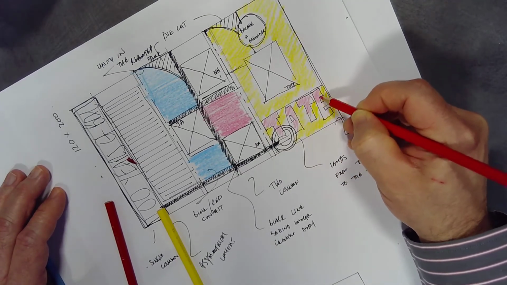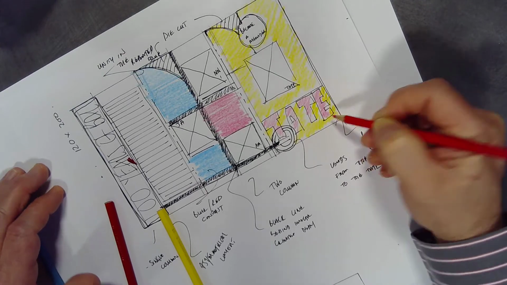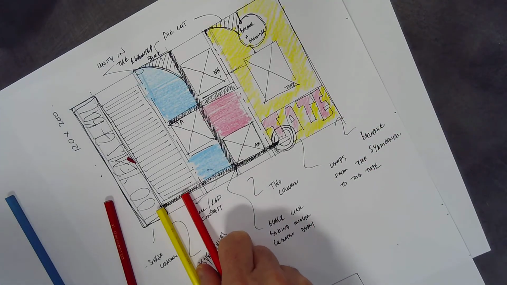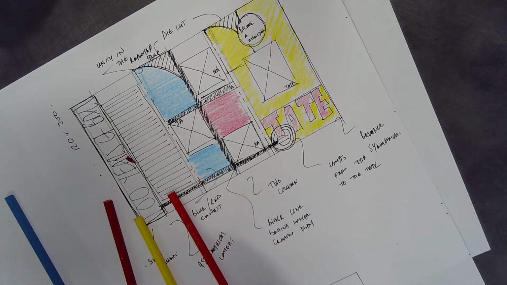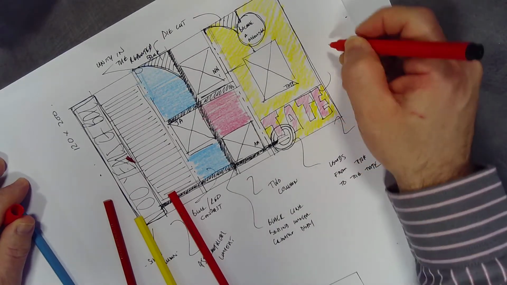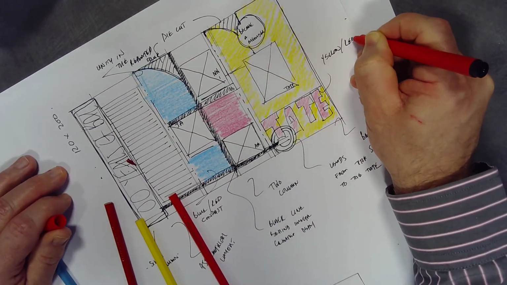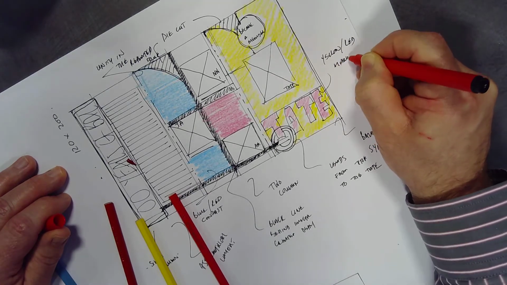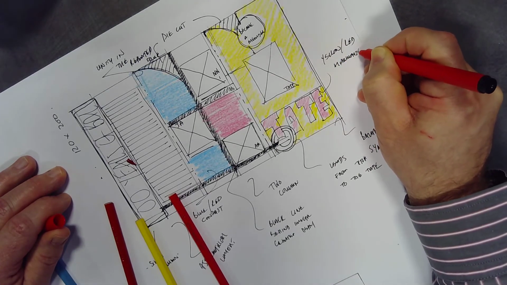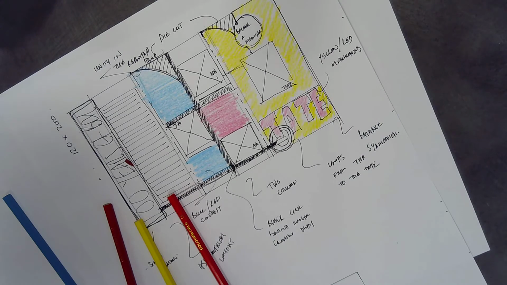What could we say about the colour use there? So they harmonise, don't they? Yep.